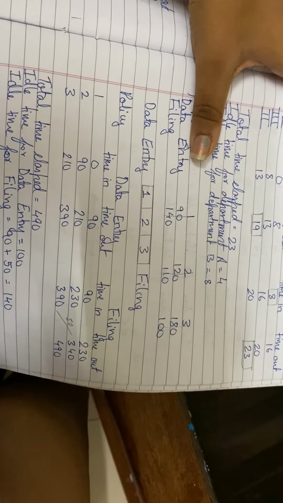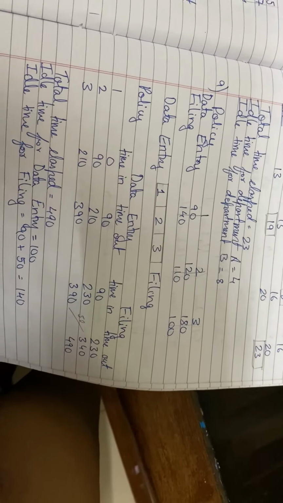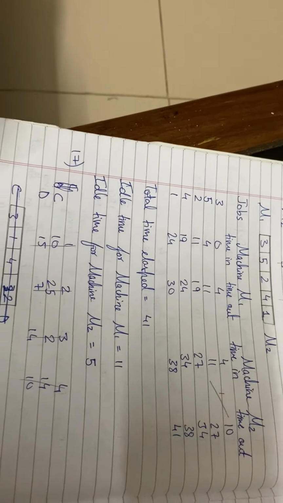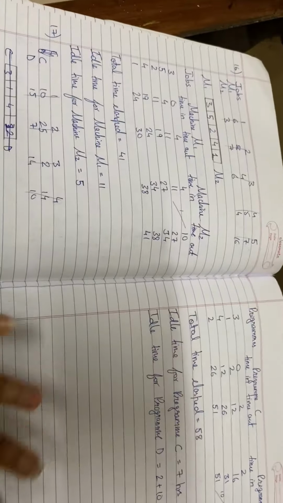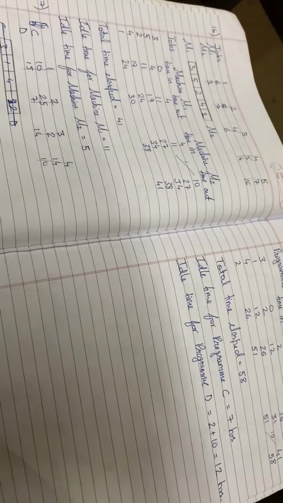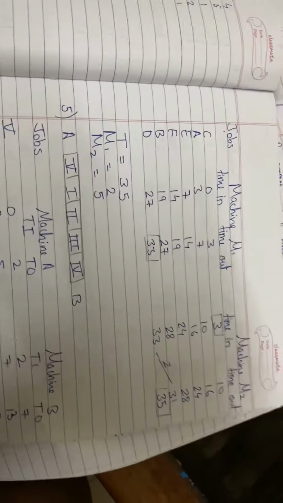I think you need to write policy over here since it's the heading, but it's fine. Yeah, I'll show you a few more sums based on this type, so you can just practice it. Yeah, these are those sums.